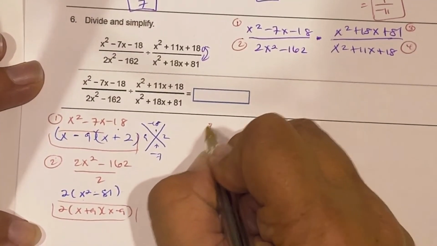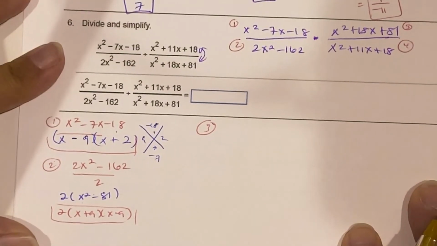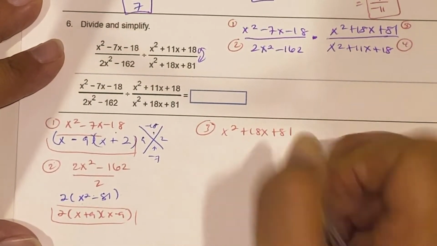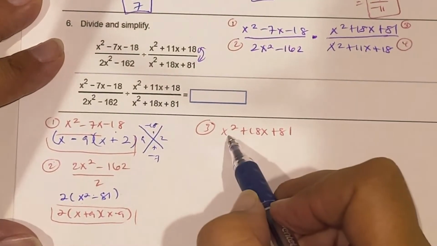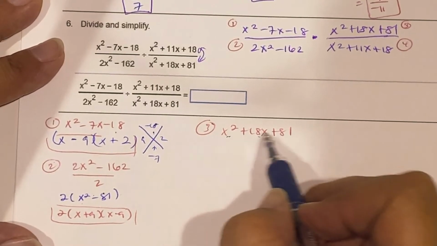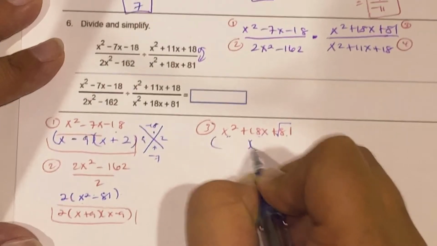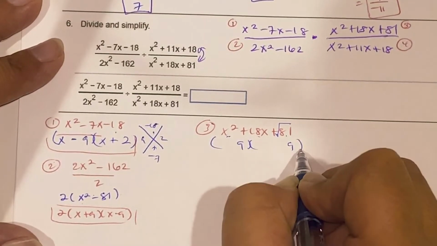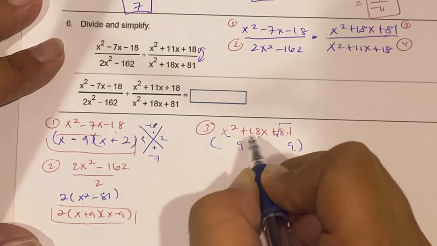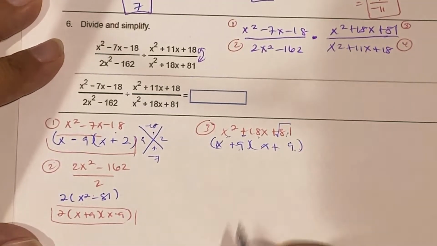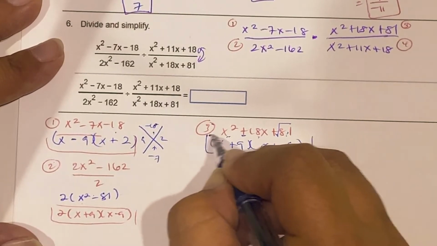Then we go to number 3. Number 3 happens to be x squared plus 18x plus 81. This is a sum of perfect squares because 81 is a perfect square. So we become a 9 and a 9, because 9 times 9 is 81, and 9 plus 9 is 18. And then split your x's. Because it's a plus sign, we're plus for both. So the third one is factored out.